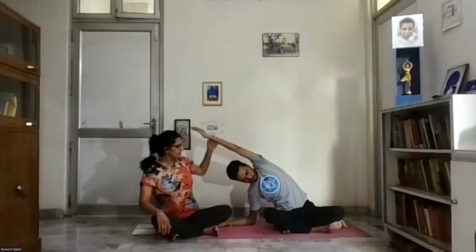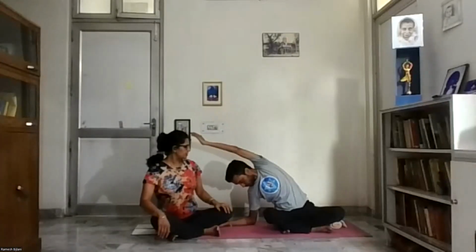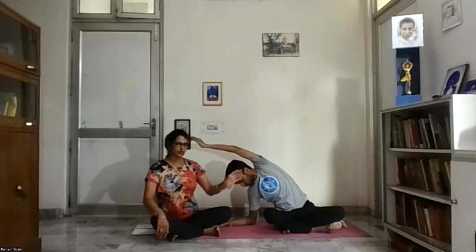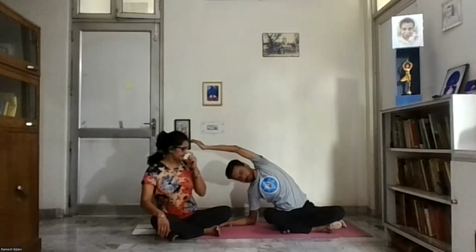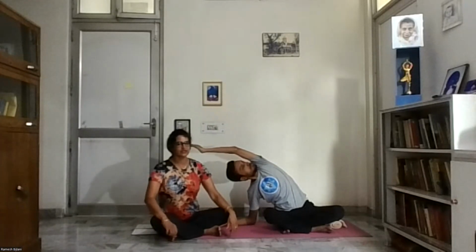Take the arm overhead. And here you can look down, look forward, or look up also. So if you are relaxing the neck, look down. If you are comfortable, you don't want to work on the neck, look forward. And if you want to work on the neck muscles, look up. Very nice. Inhale, come into the center. Exhale. Drop your arms.